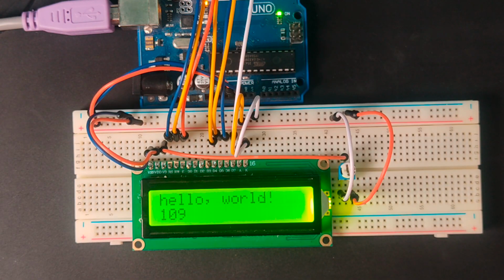So knowing that we have the LCD, and learning about these functions, we can now use it to display anything that we may want, whether it's a string just like that hello world, or a value, or a variable just like this millis over here. I hope you learned something from this.